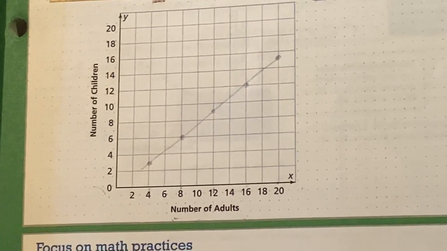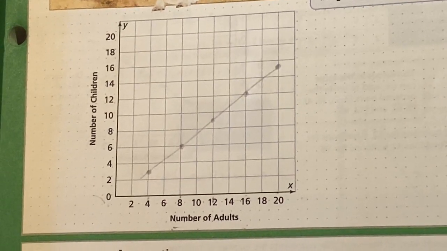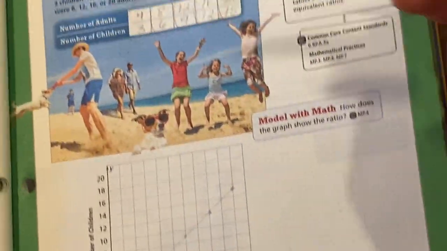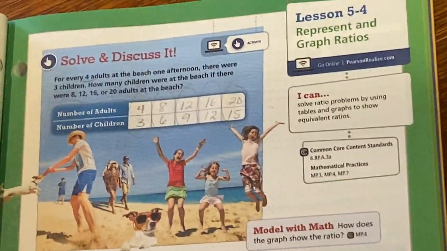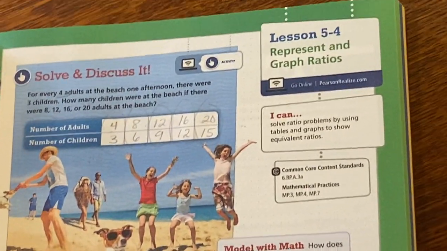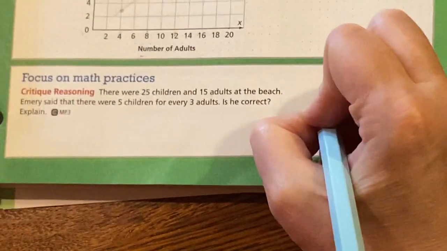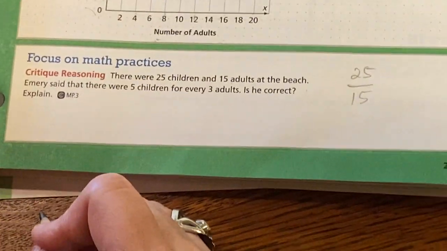So let's look at this next question here. There were 25 children and 15 adults at the beach. Okay, so this is a new ratio, but it's in line with this. If we extended this and we said 25 children, we'd have to go out a little bit. It's a different ratio. 25 children and 15 adults. And then Emery said there were 5 children for every 3 adults.